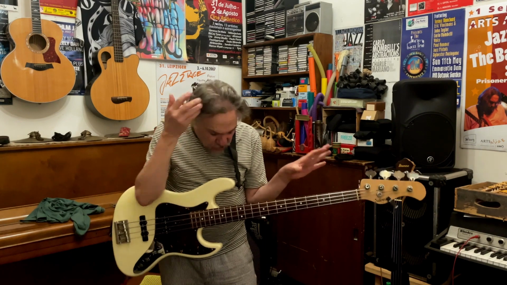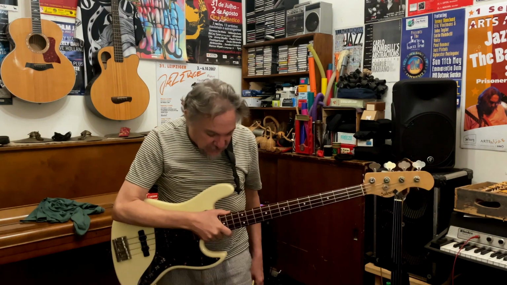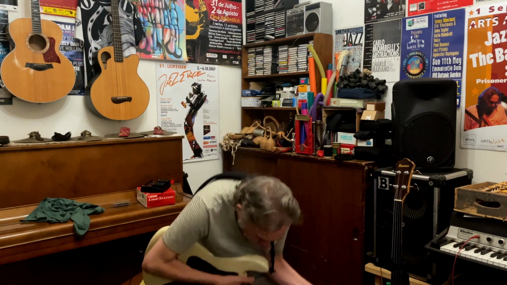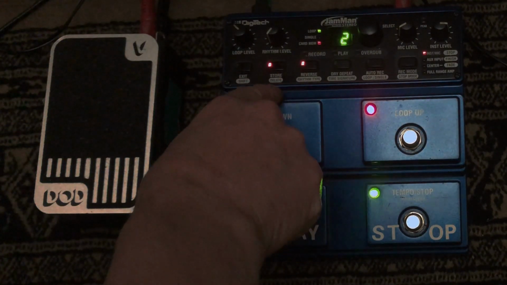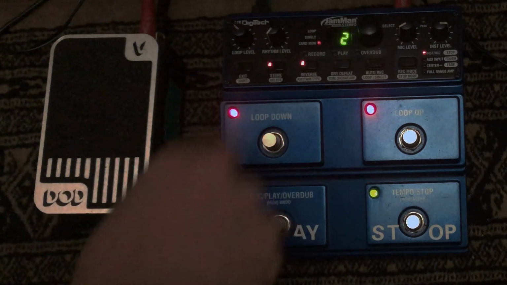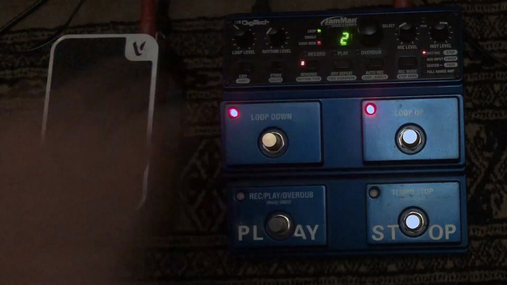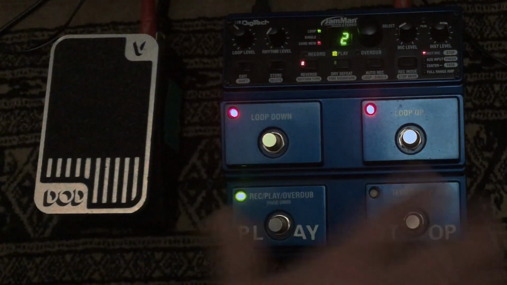All right, so I can create a whole jam on this, I like that. So let me stop it. Now what I want to do is store this. Hit it twice and I've stored it. Now when I switch this off, it doesn't matter, I've got it forever.